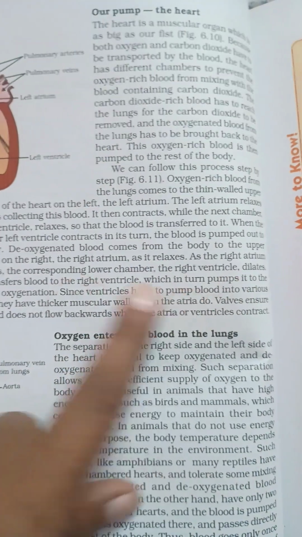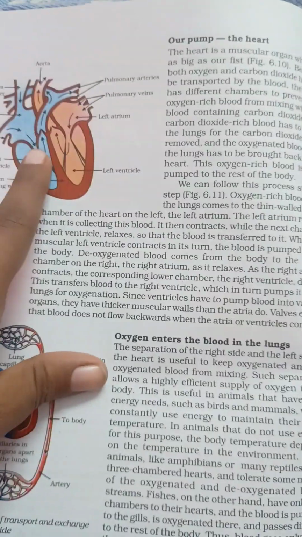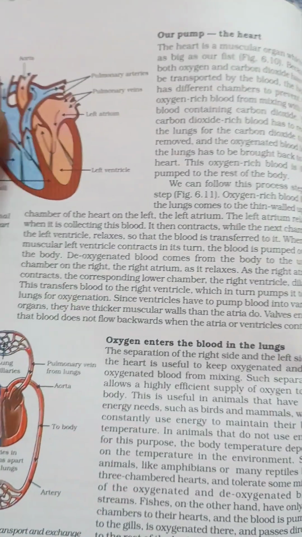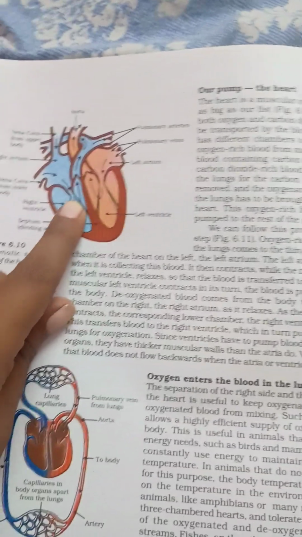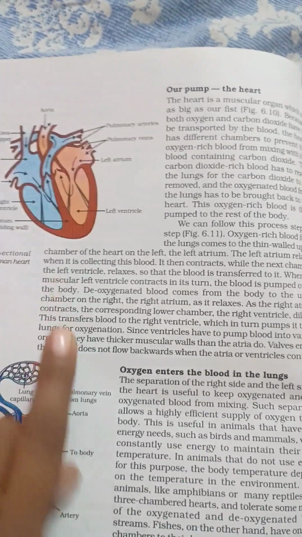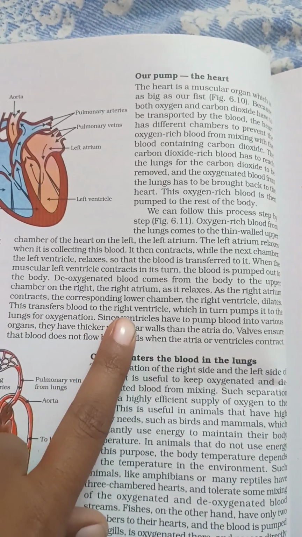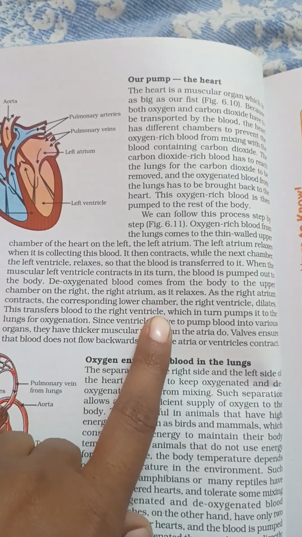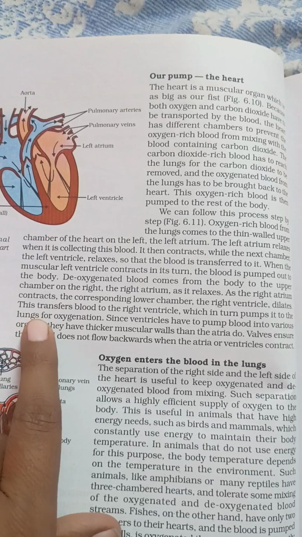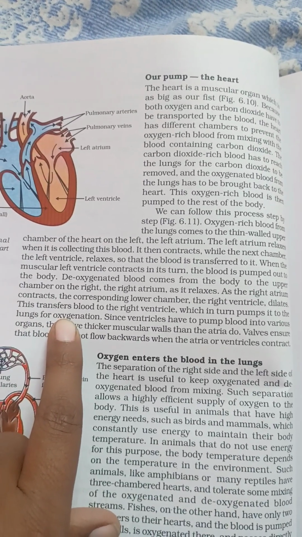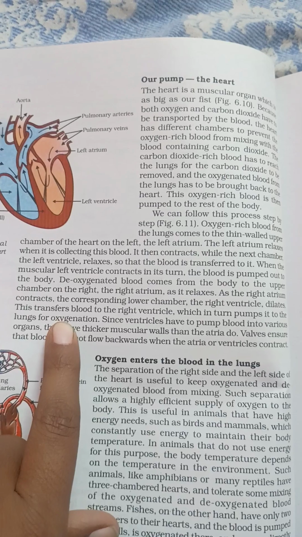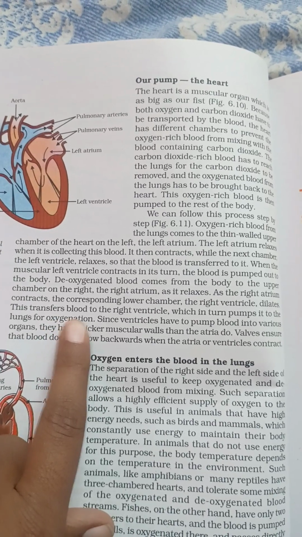As it relaxes, as I have mentioned in the previous video, this will relax, blood will fill in, this will contract, this will relax, this part which is the right ventricle where the blood will fill in, and then when the right ventricle will contract, it will pump the deoxygenated blood to the lungs through the pulmonary artery, the only artery that carries deoxygenated blood.